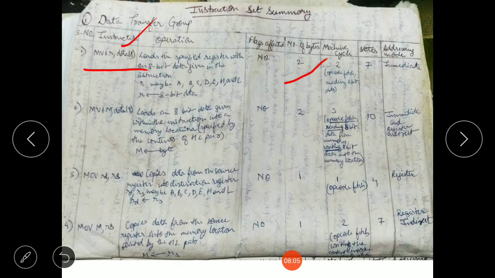Now, the number of machine cycles involved in the execution of this instruction. As I've told you, when you write a program and the program contains this instruction, how will this instruction get stored in the memory? Obviously, every program you write will get stored in the memory that is connected to the 8085 microprocessor.